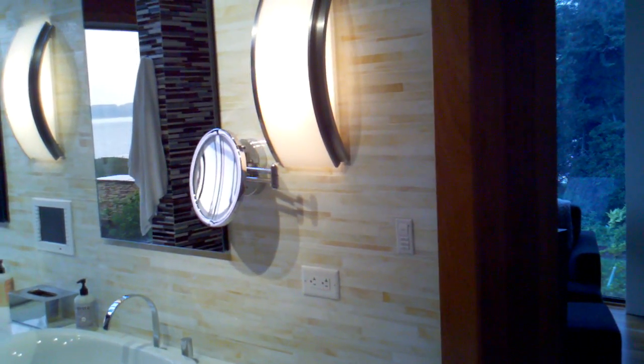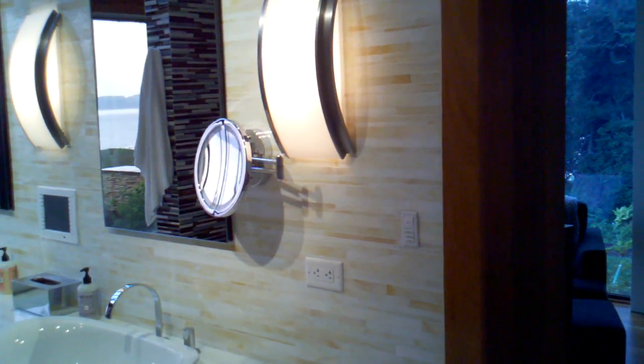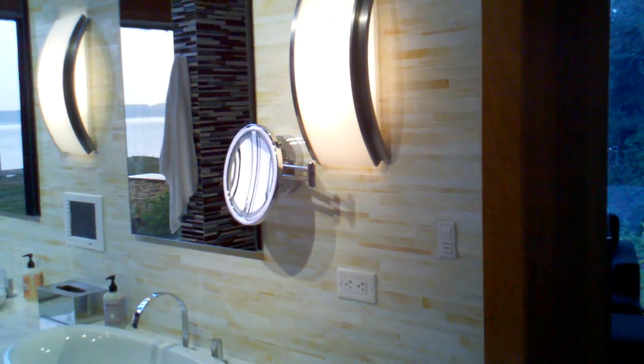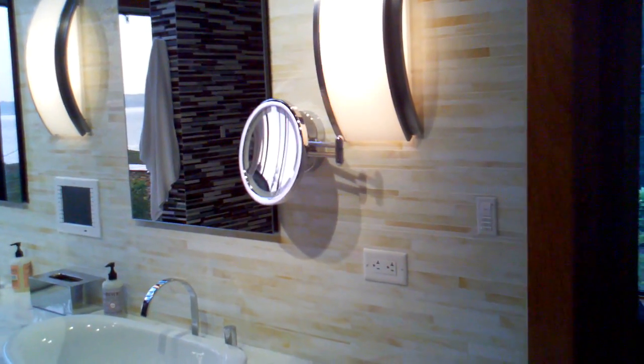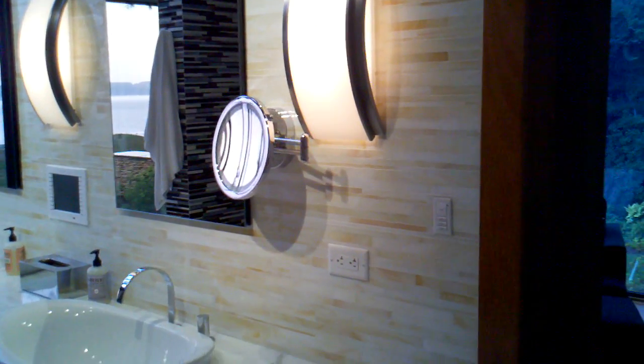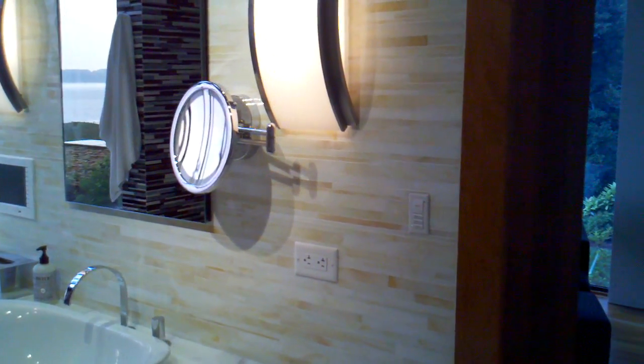So today on Seamless Integration, we're going to talk about lighting control and how it might be used in various environments. In this case, we're going to talk about a master bathroom, which could be many bathrooms. We like to use lighting control for a number of reasons.